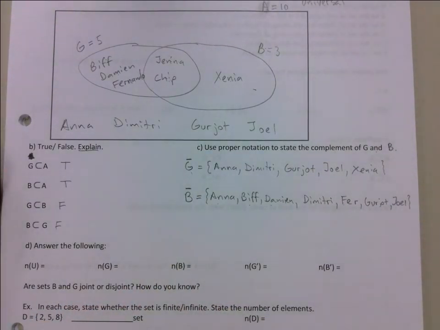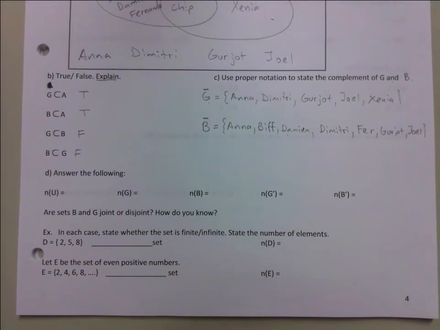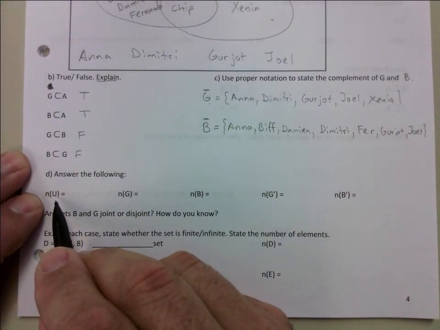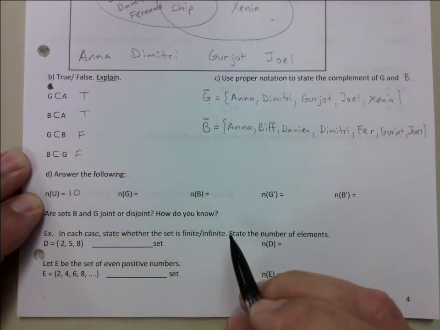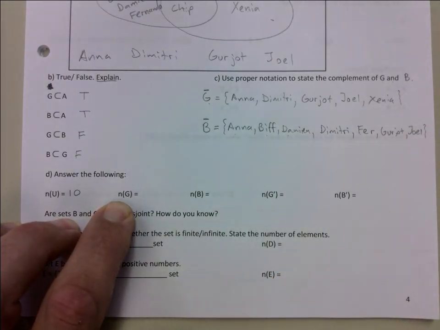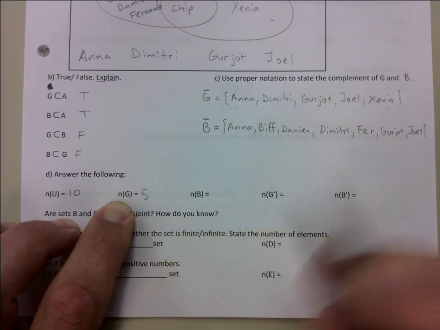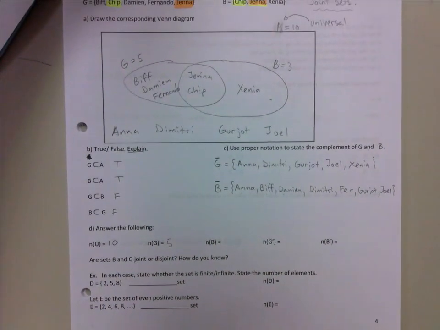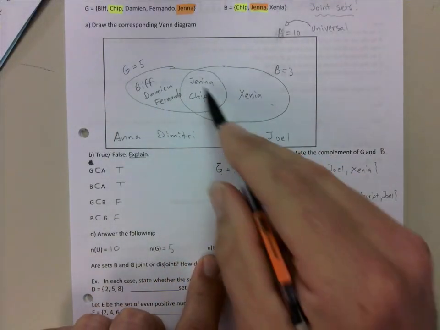Now let's answer the following. N of U. What's the universal now? It would be 10, right? What's the number of elements that are in G? What is it? 5, right? If you count. Sorry, I'm going to zoom out a little bit. It says 5 in G, right? B has 3.